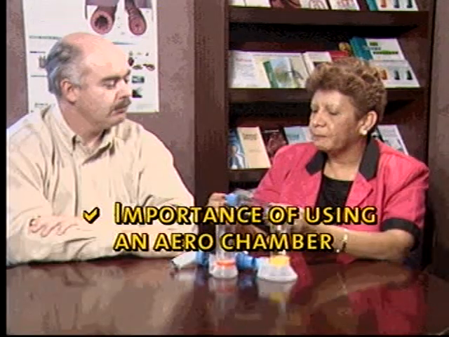The importance of using an aero chamber. Many people use the inhaler without the aero chamber. The way they do it is to shake it very well, but they put it inside the mouth. Now, the distance between the lips and the back of the mouth is almost this much, okay? So if I do this, the medication is going to go too fast. Everything is going to hit the back of the mouth, the person is going to swallow, and the medication goes to the stomach. In that way, the person can have too many side effects, and the medication doesn't go to the lungs, where it is supposed to be.